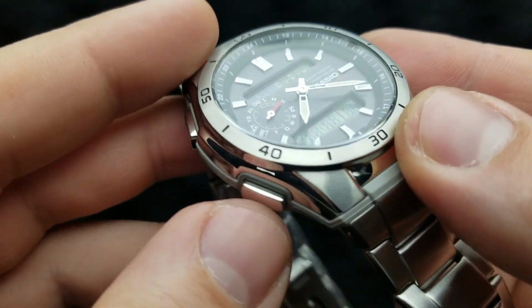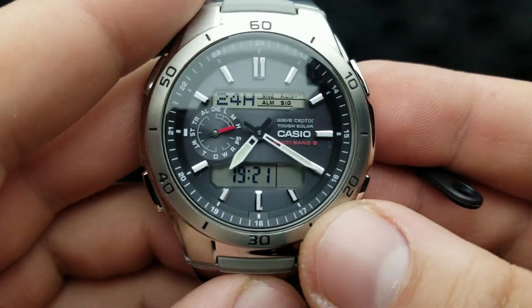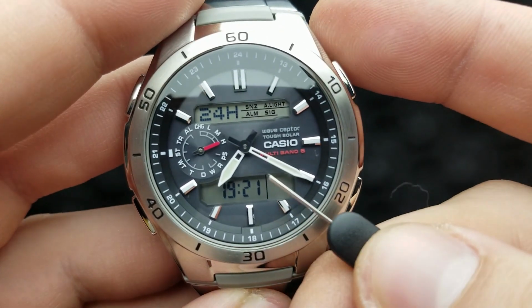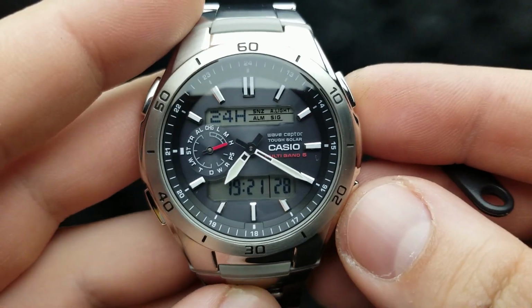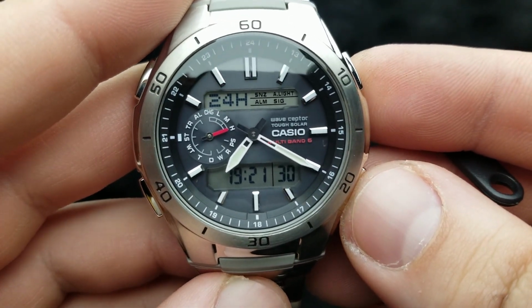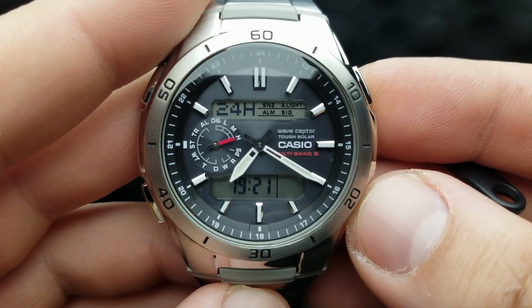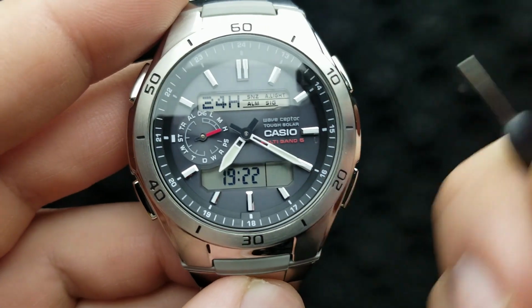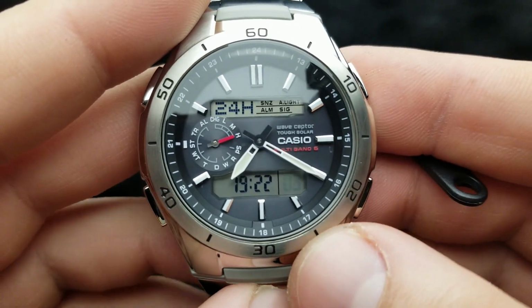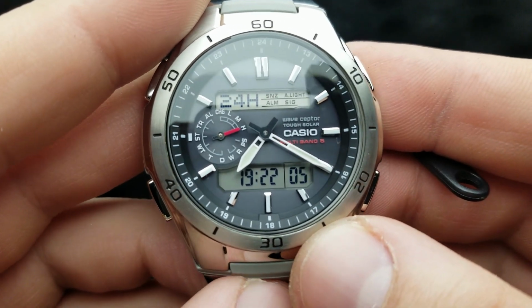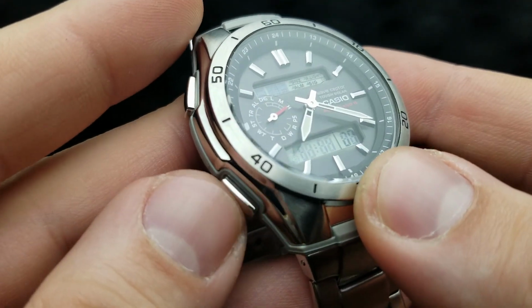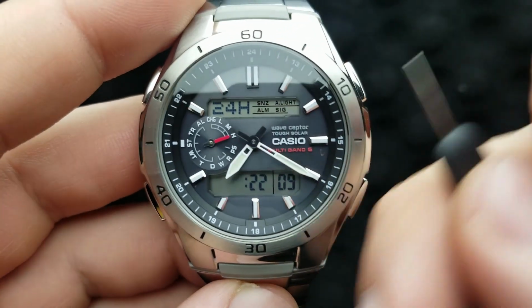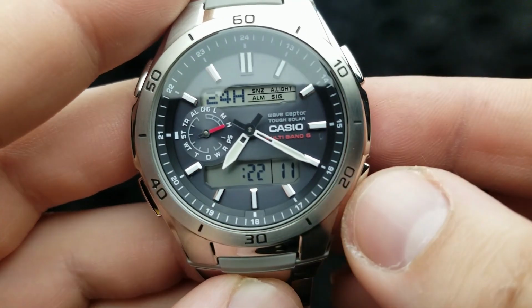Next up, press the mode button once again, the lower left one, and we see the seconds flashing. Now you cannot set the exact value of seconds, but what you can do is reset that value to 0 simply by pressing the lower right button, and it will go to 0. Once you've set your seconds, press the mode button once again, and we see that our hour value is flashing.